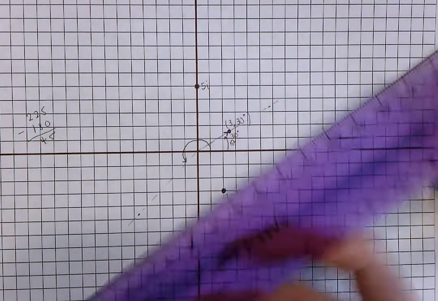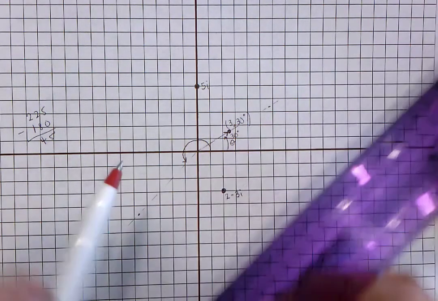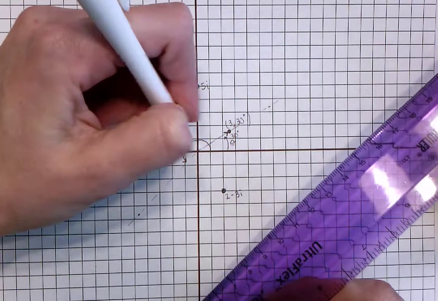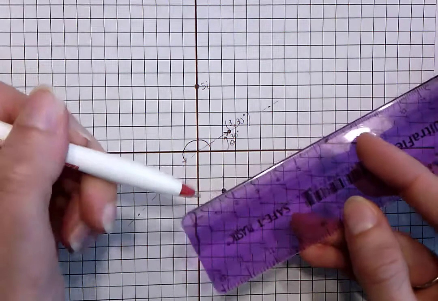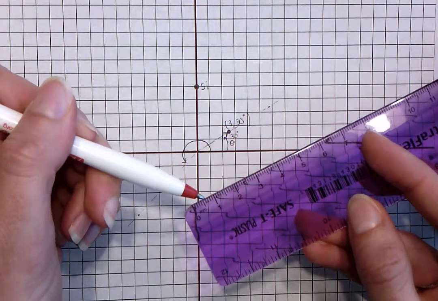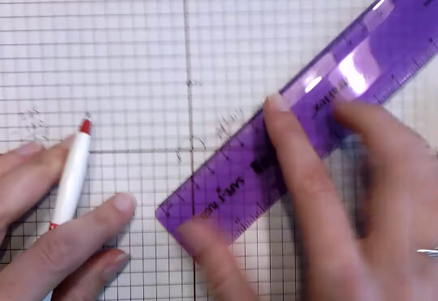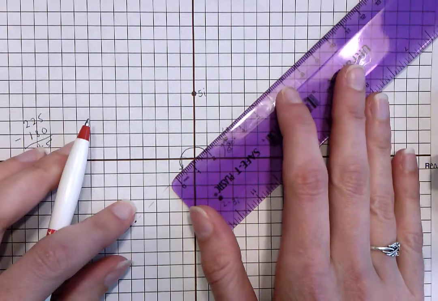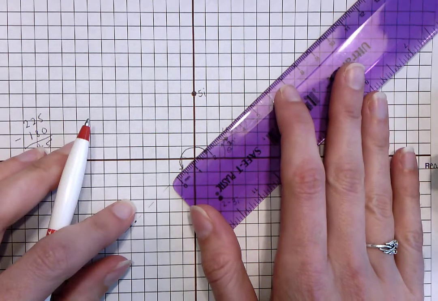And we know it's 2. And again, think, okay, each one of these units represents 6 tick marks on here. These little tiny tick marks. What's 6 times 2? It's 12. So I know that my line has to be 12 tick marks long.